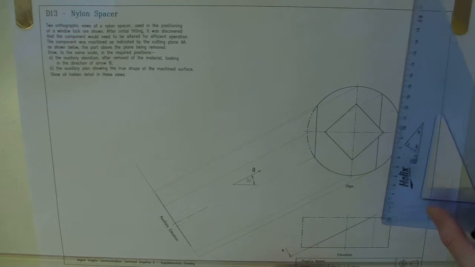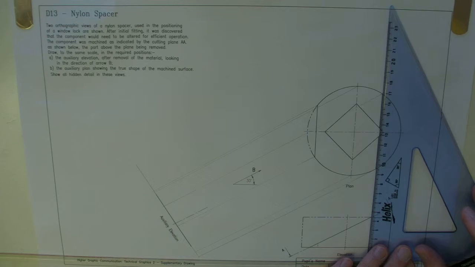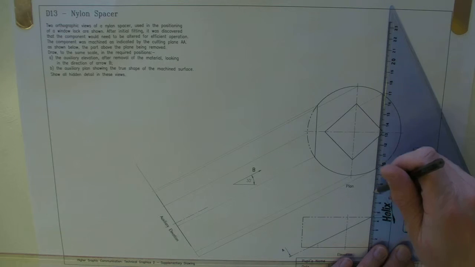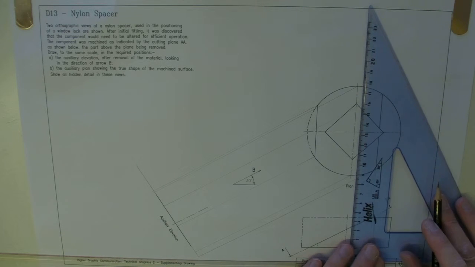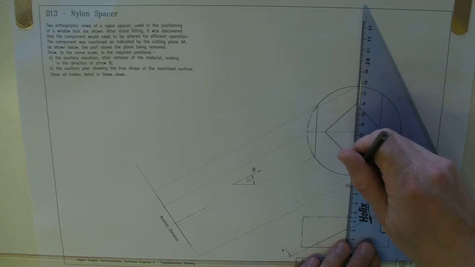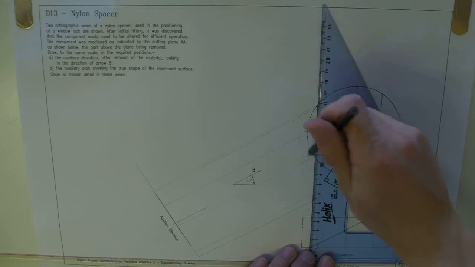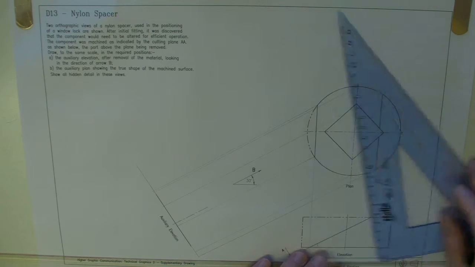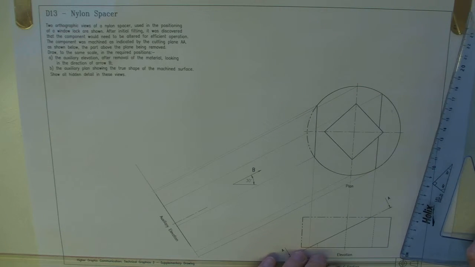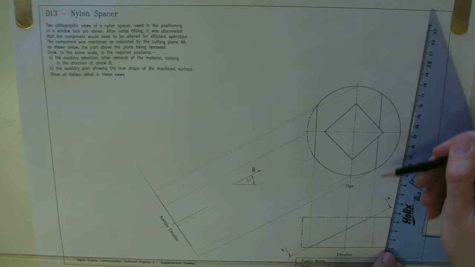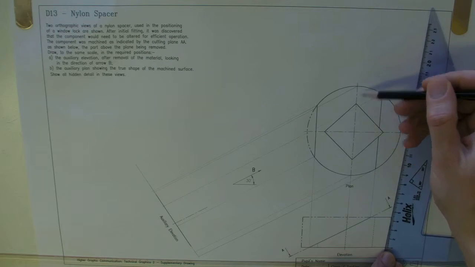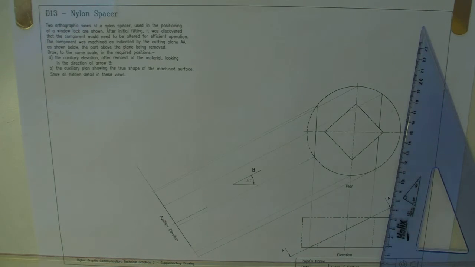So just to show you, I've come from this point here, so that ties up with there with the centre line. I've also come from that point there, it's right at the bottom. Okay, I've come from that point, which is in line with that as well, from that point, which is in line. So I can start taking some sizes.